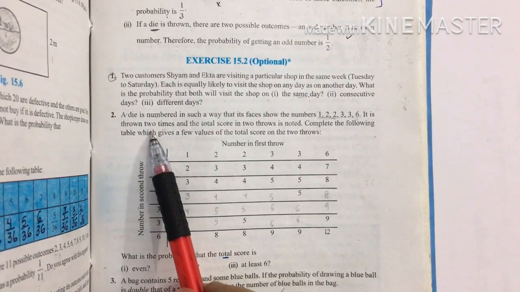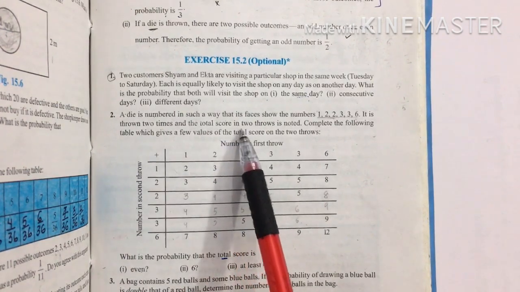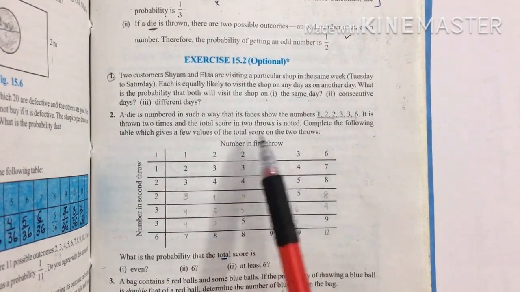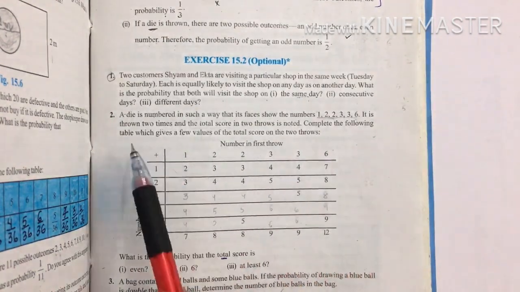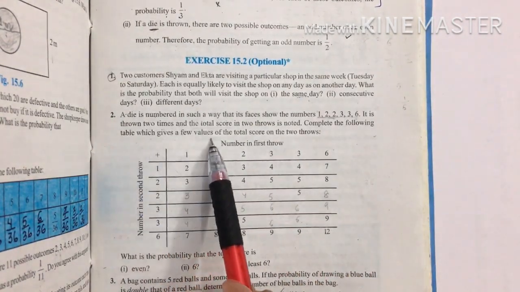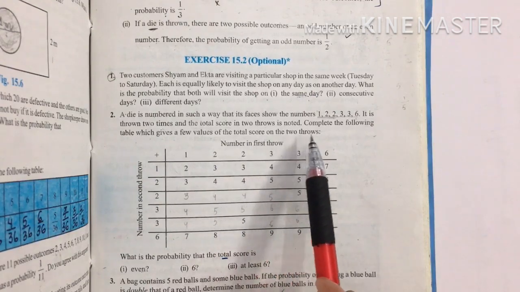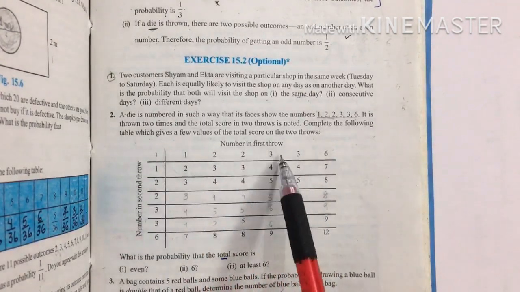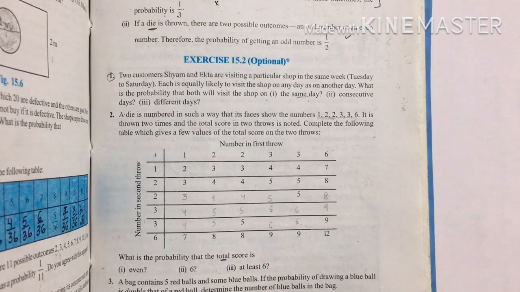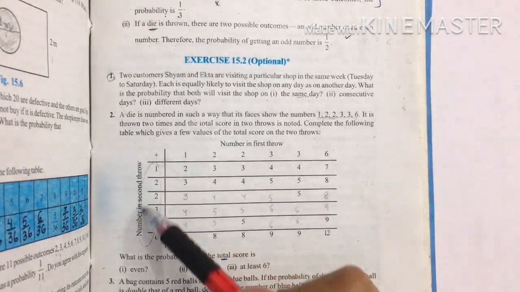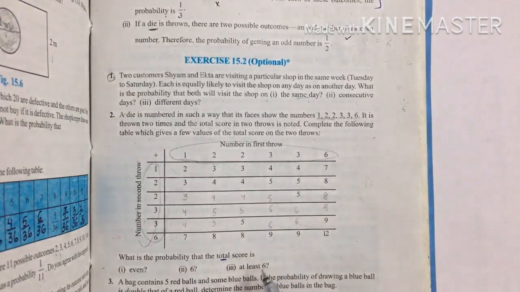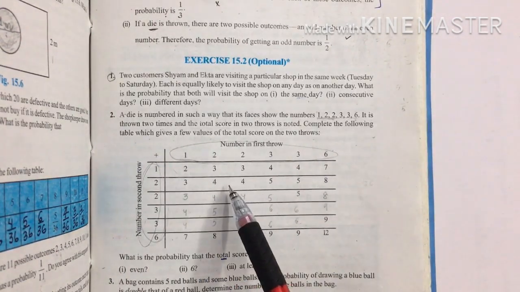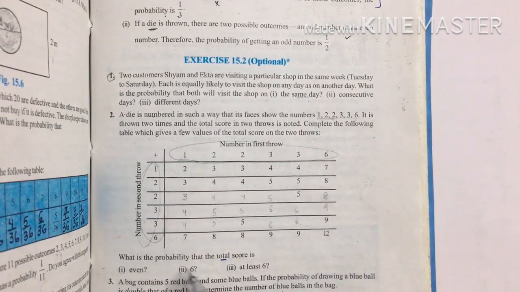You know how to write down the sample space. The total score in 2 throws is noted, and the sum obtained is noted down. Complete the following table, which gives a few values of the total score on 2 throws. So they have made a table the way I did for writing down the sample space. These are the numbers which you could have on one die, and these are the numbers which you could have on the second die. Combination will give us these totals.